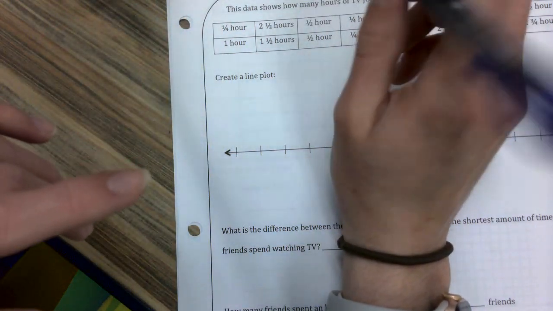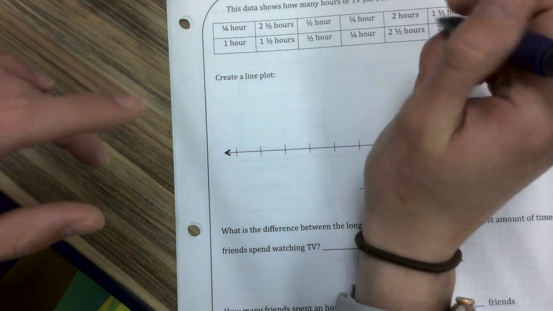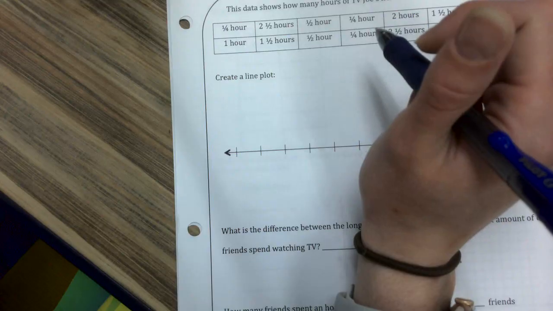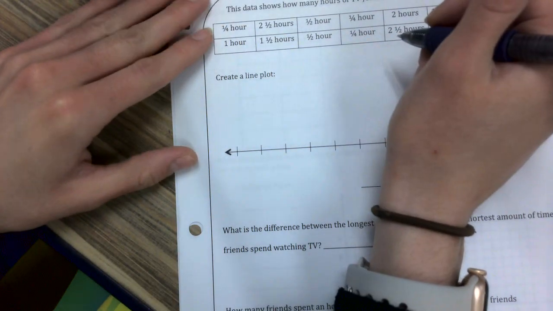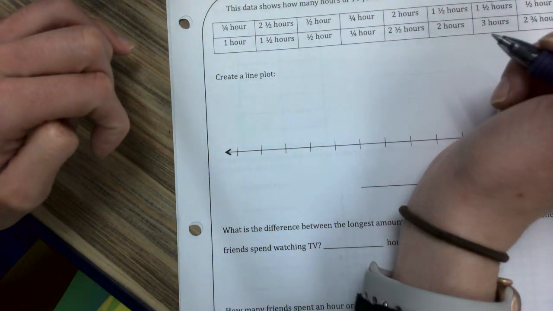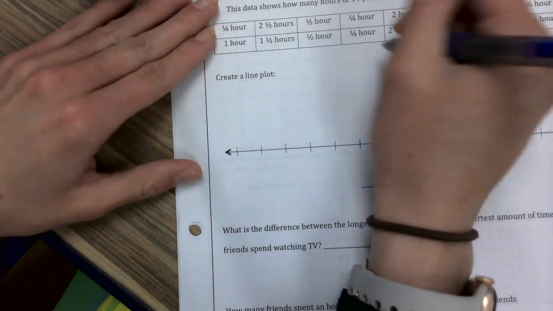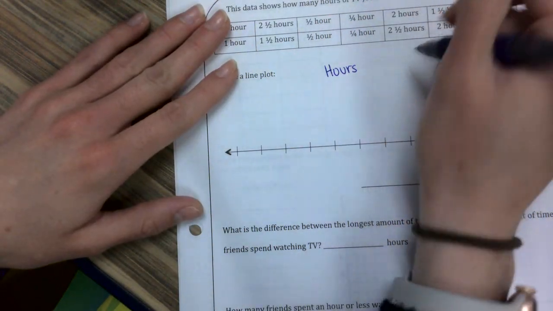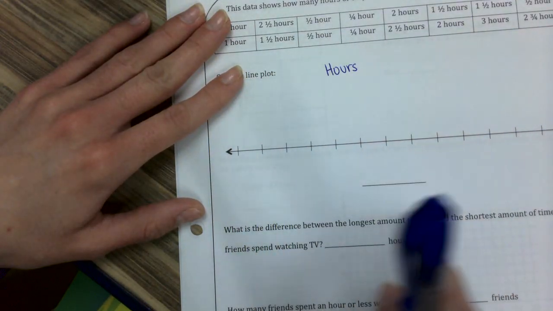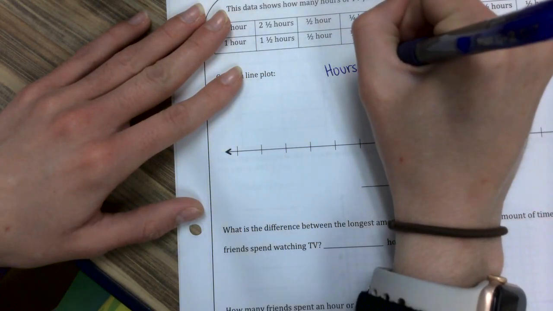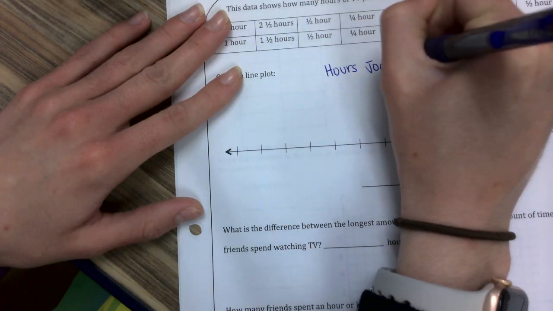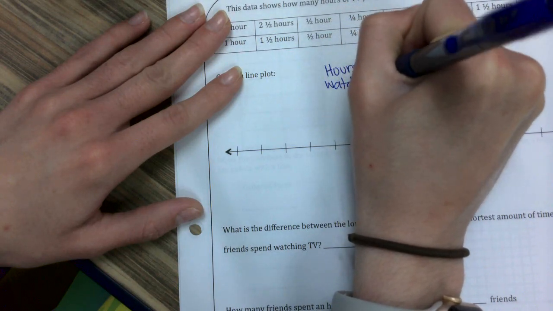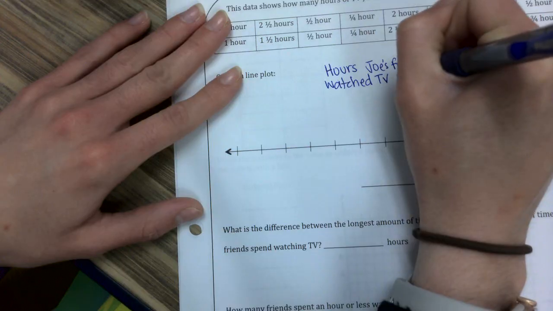I'm going to take a few other suggestions. Asher, Samir. Hours of TV Joe's friends watched last night. Hours watched, Joe's friends. Okay. Max. Hours of TV Joe's friends watched. Okay, something along those lines. Hours. You could even say time. Joe's friends watched TV last night, because we're going to write hours down here too. Hours. Joe's friends watch TV last night.